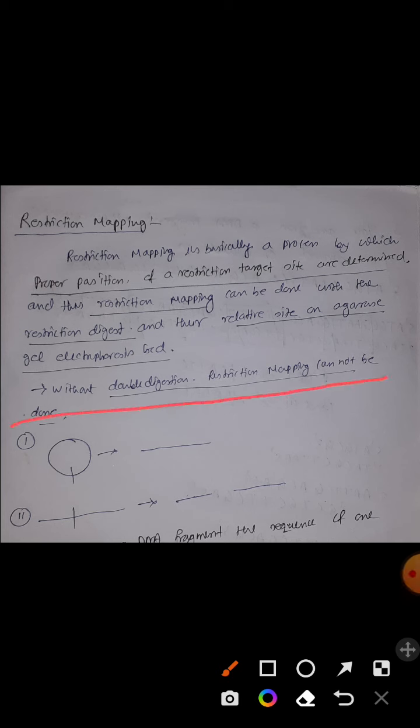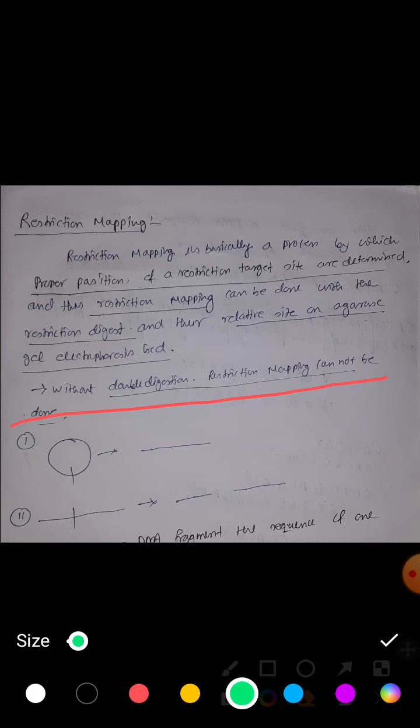So what is restriction mapping? Restriction mapping is just a simple map of the various recognition or restriction sites of various restriction endonucleases of a particular DNA molecule, so that you can easily identify which kind of restriction endonuclease to choose whenever you want to digest that particular DNA molecule.